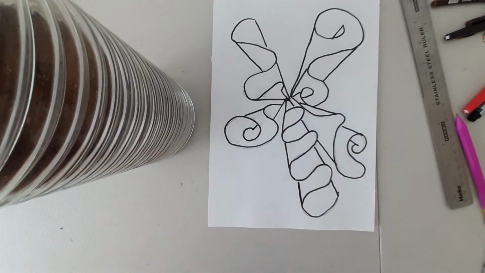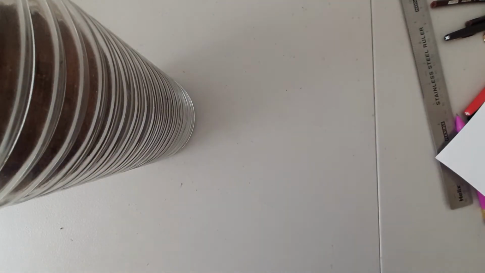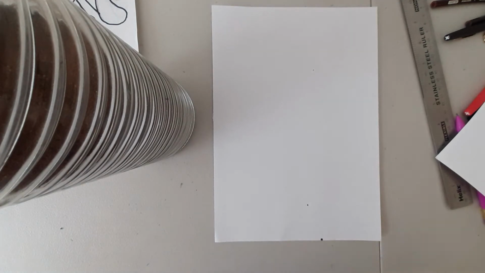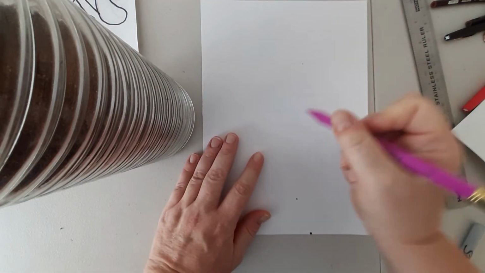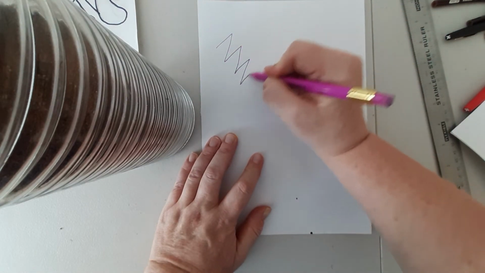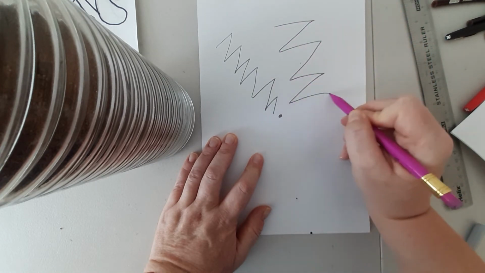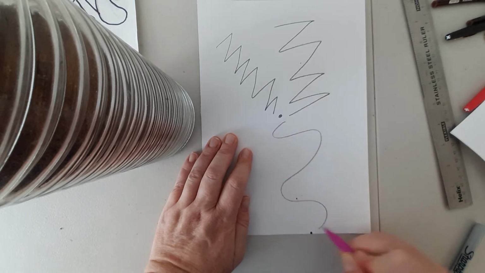I'm going to pull another piece of paper out, and I'm going to give you an example if you want to do zigzag lines. You basically handle it the same way. You would need to make sure that all your lines go back to the vanishing point, okay? So, if I have my vanishing point and I have some zigzag lines, put some swirly ones there.